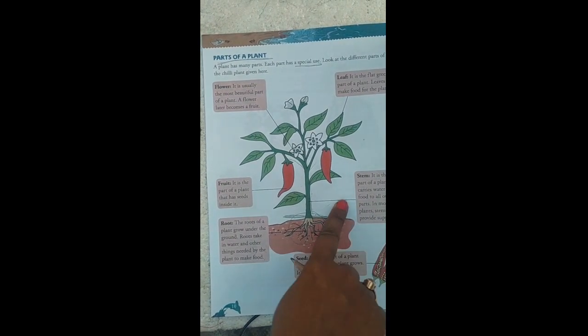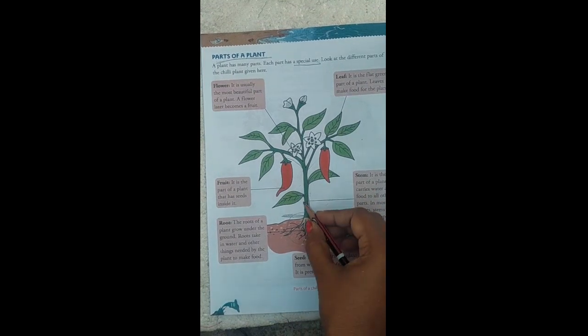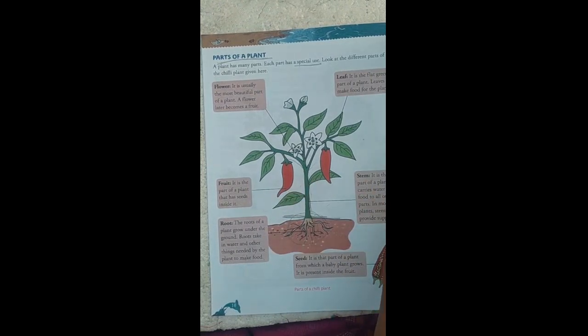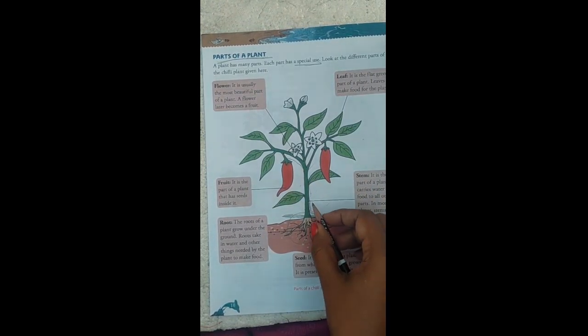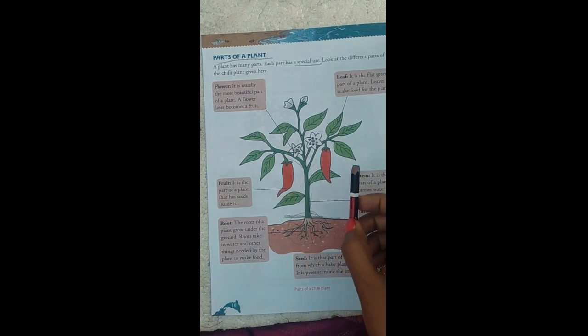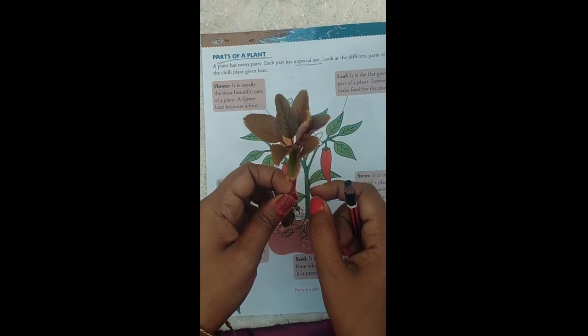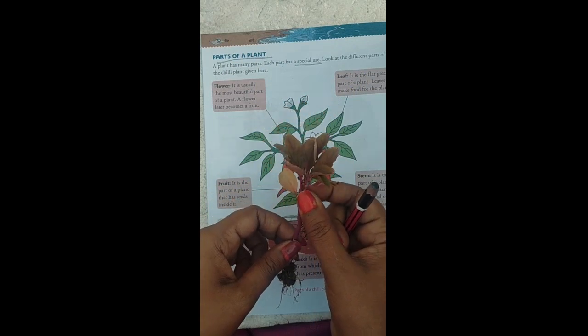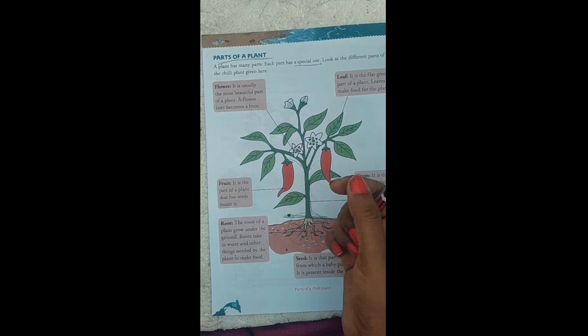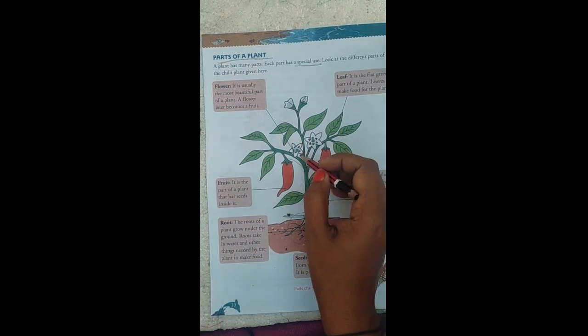What is the use of stem? Just now I said that stem is a part of a plant that carries water and food to all parts. In most plants, stems also provide support. Yes, this is a support part. It is supporting the plant, holding the leaf, flower, fruits as well.